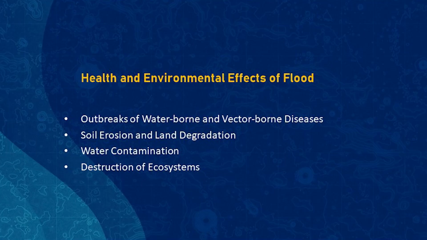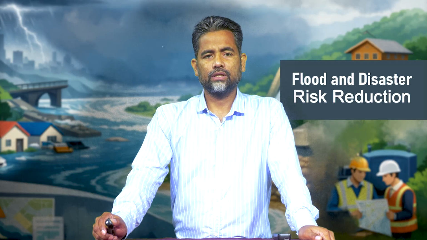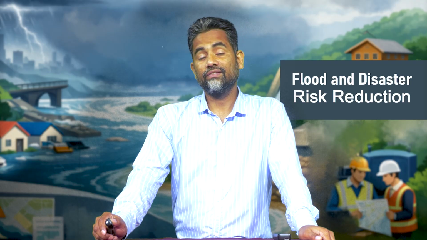Water contamination. Floods pollute surface water such as rivers, ponds, and groundwater with sewage, industrial waste, pesticides, and dead animals, making drinking water unsafe. Destruction of ecosystems. Wetlands, mangroves, and natural flood buffers are damaged or destroyed, reducing their ability to absorb future floodwater and protect coastal or riverine areas.